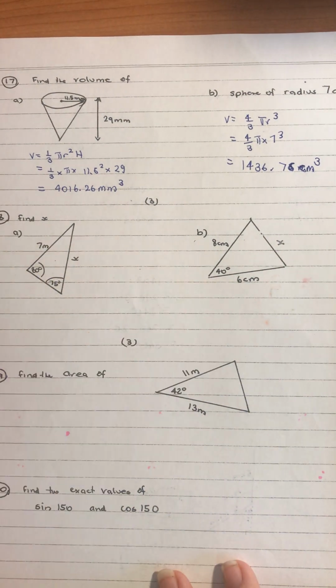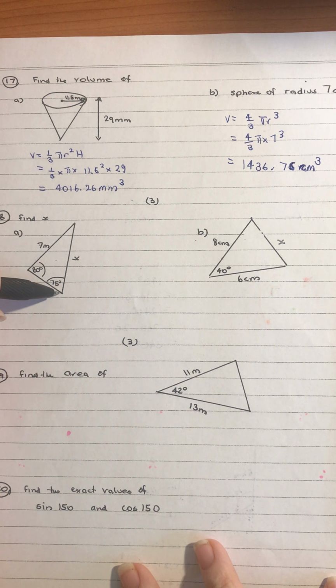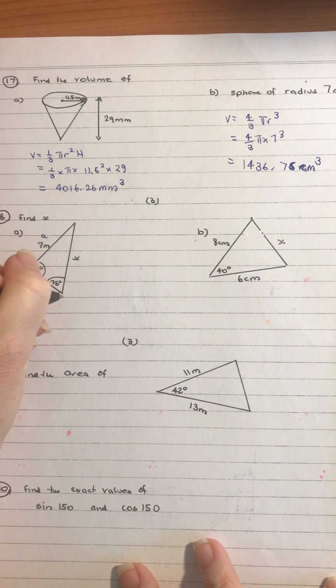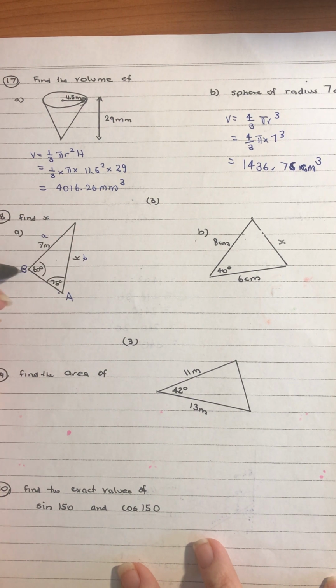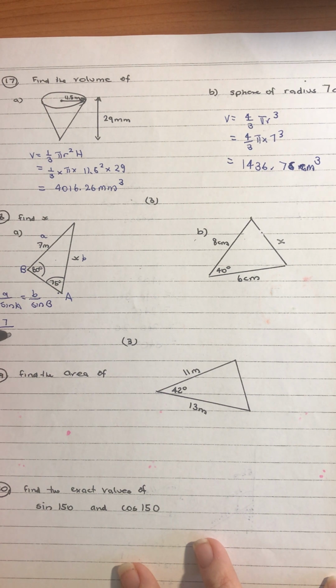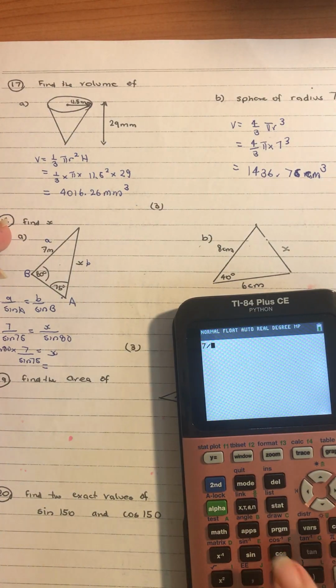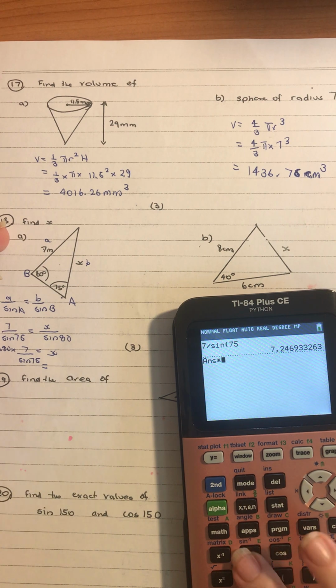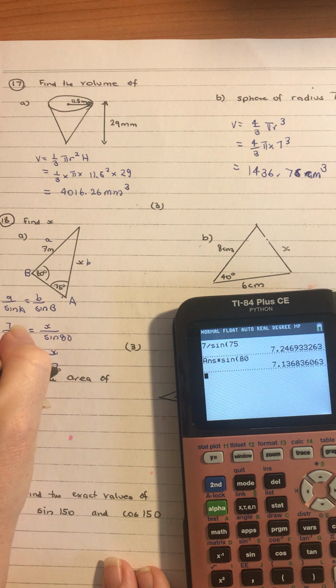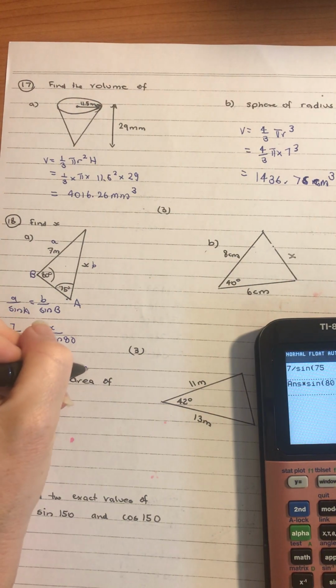Then I get onto some more triangle questions. These are non-right angle triangle questions, so I'm using my sine and cosine rules here. Here I've got the 7 and its matching angle, so I know I'm using the sine rule. So I've got A on sine A is equal to B on sine B. I've got 7 on sine of 75 is equal to X on sine of 80. So to get the X on its own, I'm just going to do sine of 80 times by 7 over sine of 75. I can put that straight into my calculator. I'll do the 7 divided by sine of 75 first, then I'll times that by sine of 80, and I get 7.136. That I'll round to 7.137 because the 8 is next to that, and that is metres.